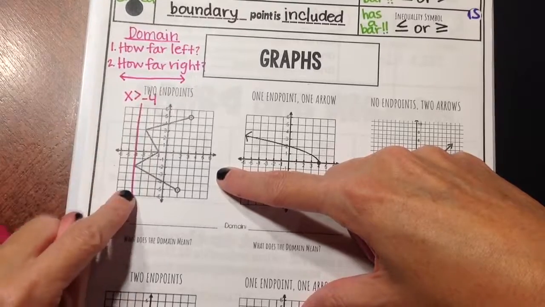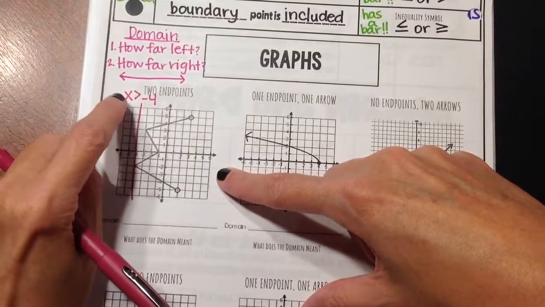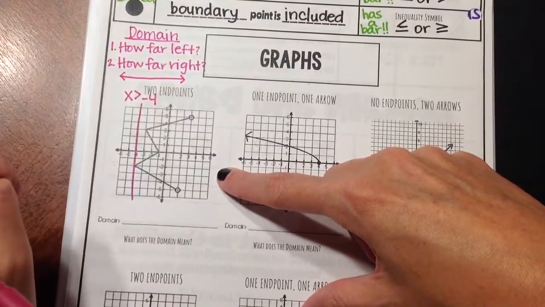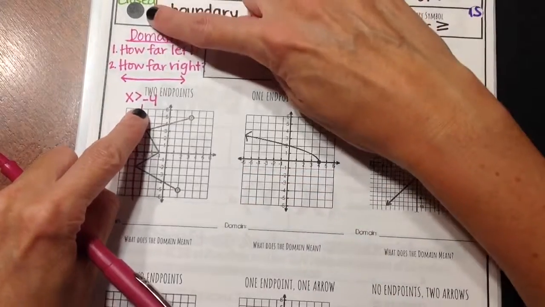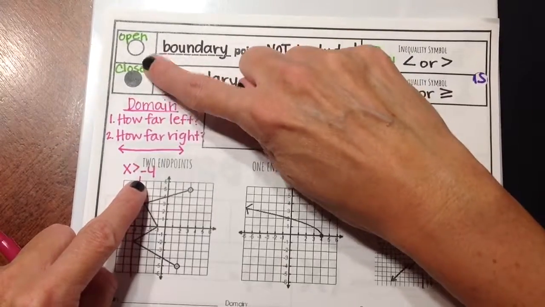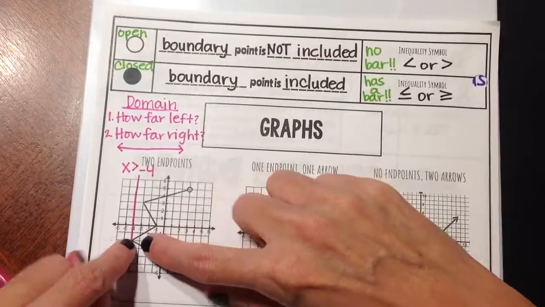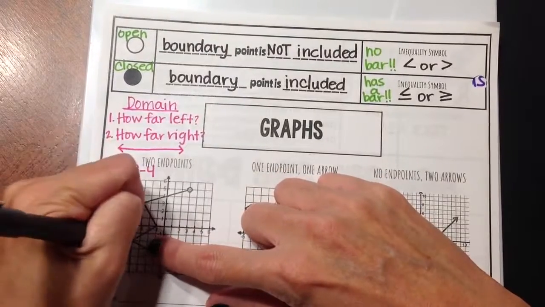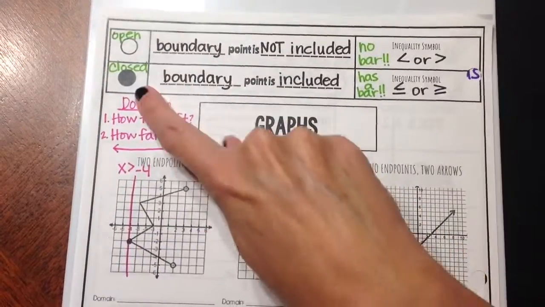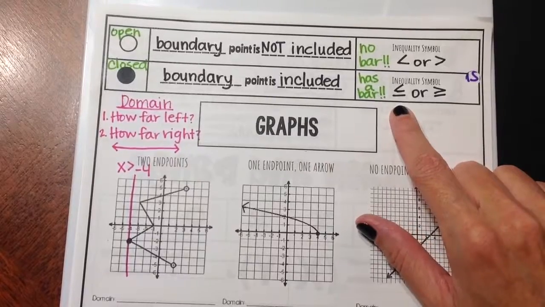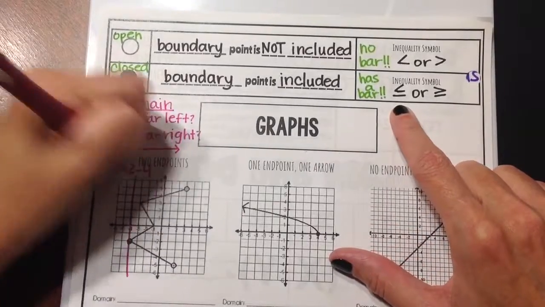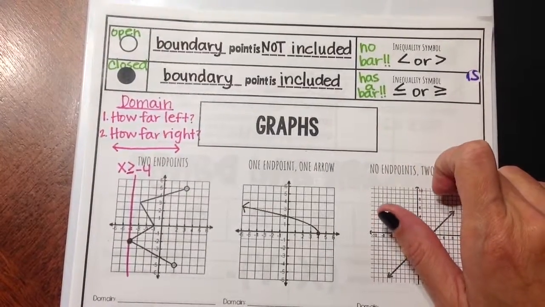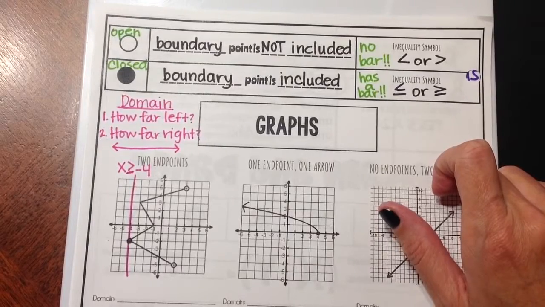So at this boundary line, my picture is drawn where the x's are greater than -4. But now I need to look at my open and closed. A solid line is the same as a closed point, so I need to add a bar to my inequality sign. So I have x is greater than or equal to -4.